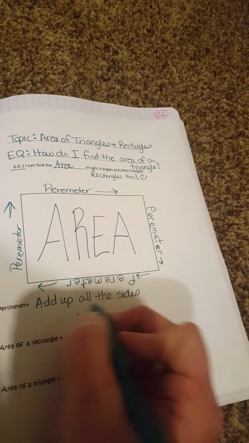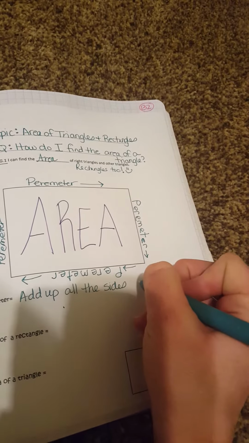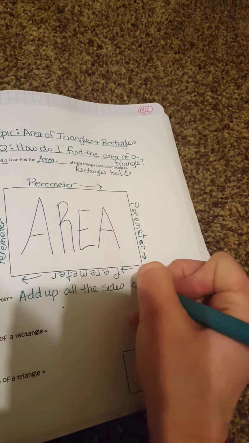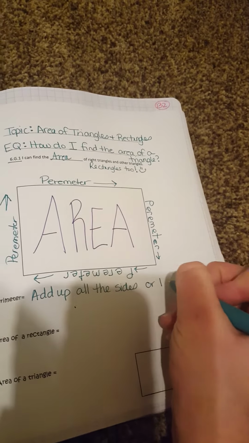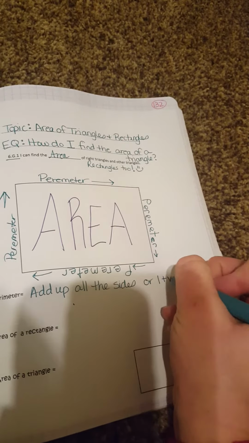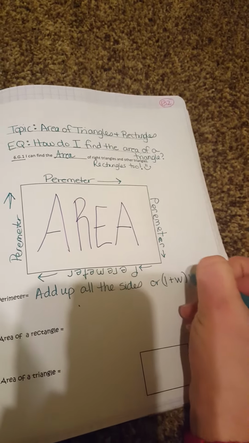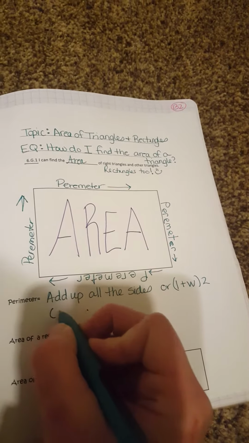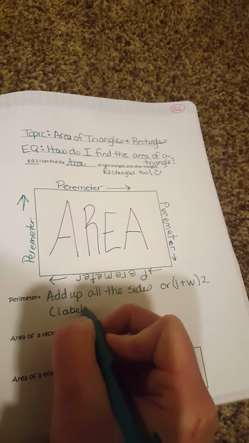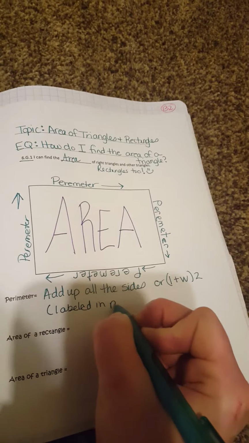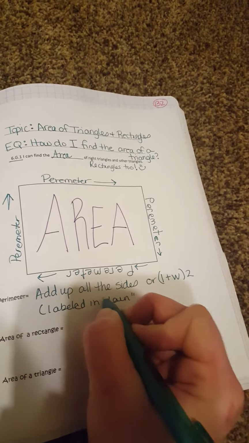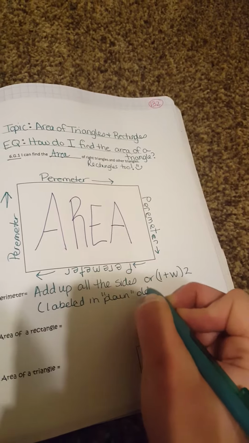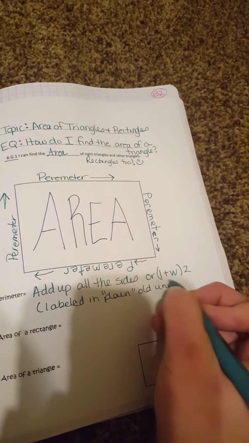And when we do this, when we add up all the sides, or we do the length plus the width times 2, we're going to label it in plain old units.